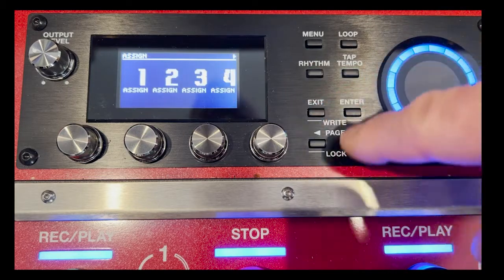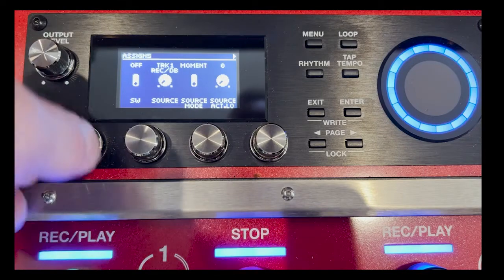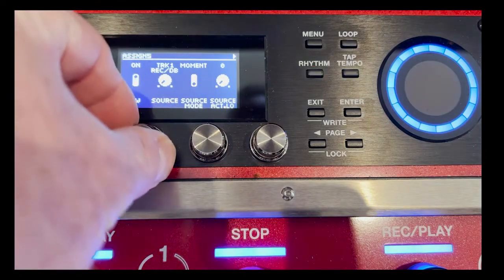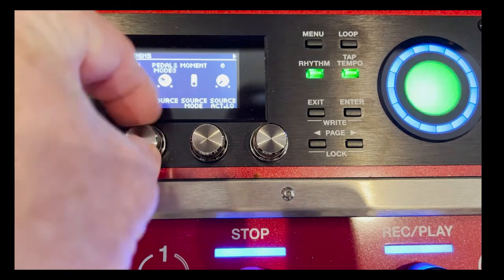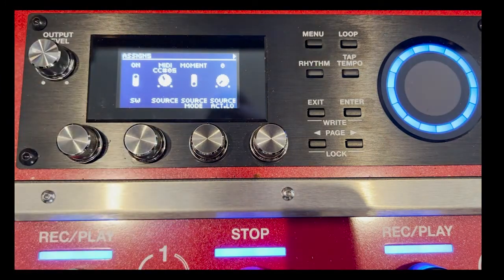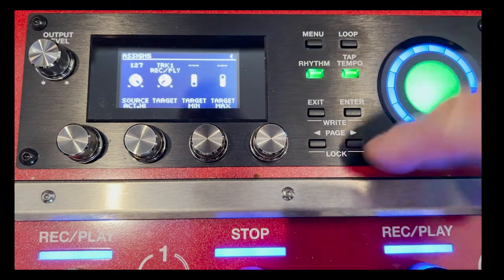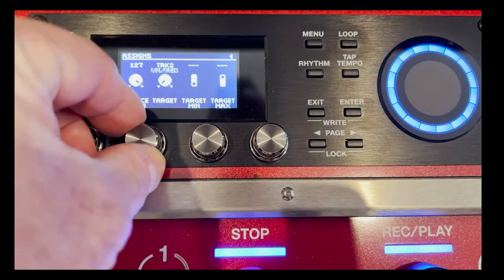We exit that, and we'll go to assign number 5, which is going to be track 1 slider or volume. So we want to set this all the way around to CC5. Again, momentary, slide across, and then we want to go all the way through here to find track 1.